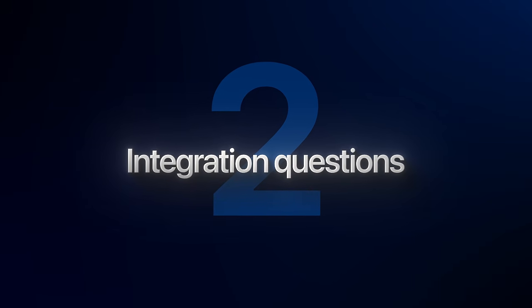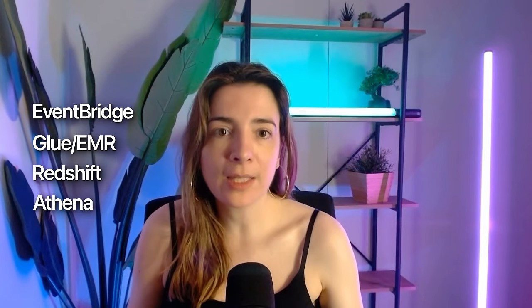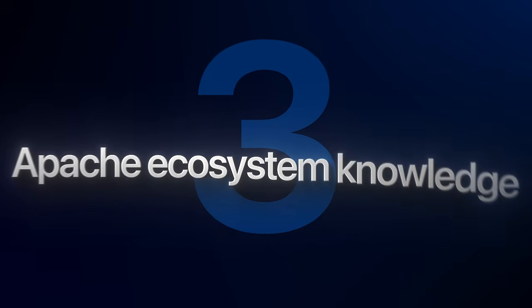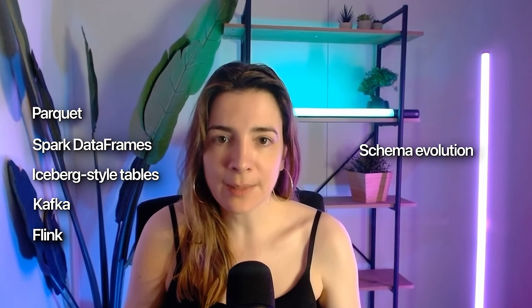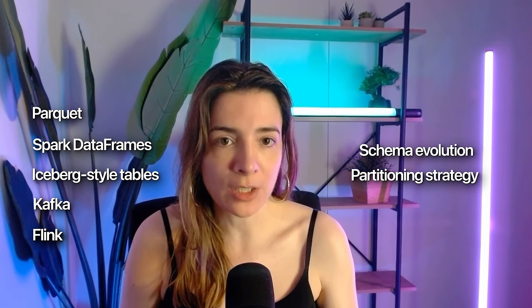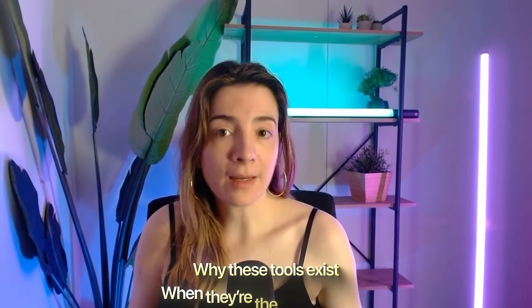Second, integration questions. The exam doesn't just ask, what does Glue do? It gives you a scenario that chains EventBridge, Glue, EMR, Redshift, Athena, QuickSight, and asks you to pick the right architecture. Third, Apache ecosystem knowledge: Parquet, Spark DataFrames, Iceberg-style tables, Kafka, Flink, even things like schema evolution and partitioning strategy. You don't need to be a full-time data engineer, but you do need to know why these tools exist and when they are the better choice.